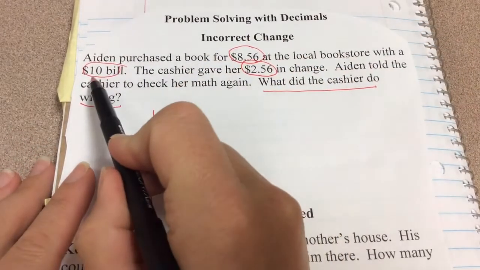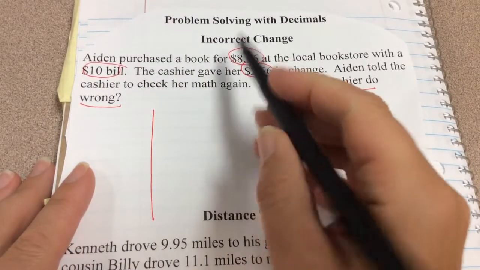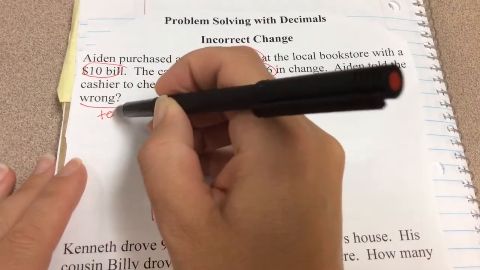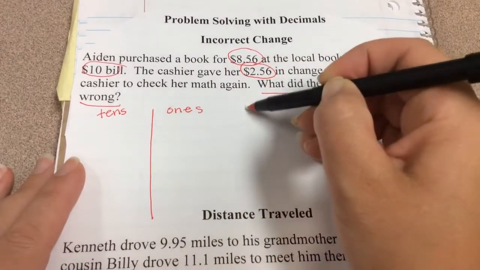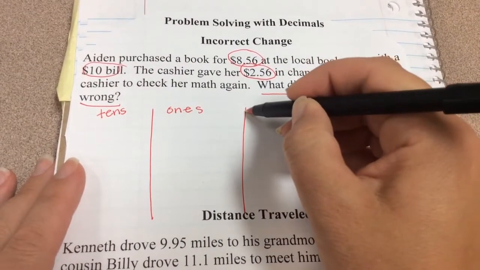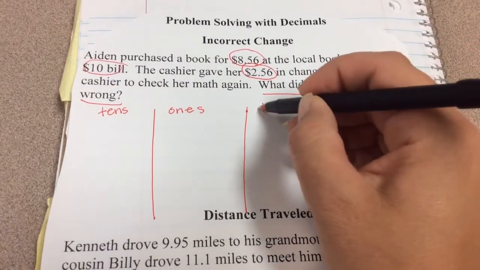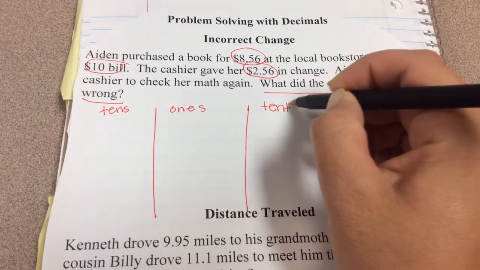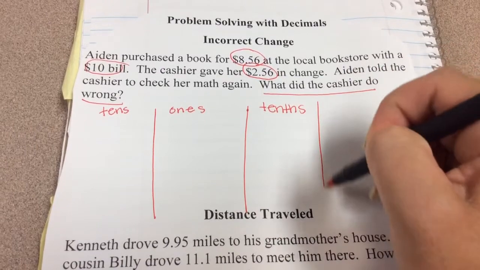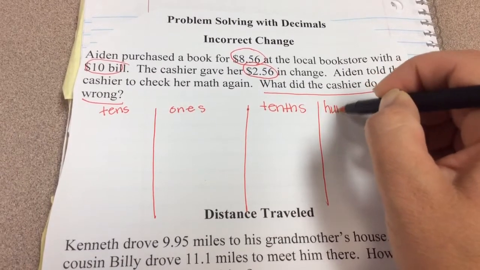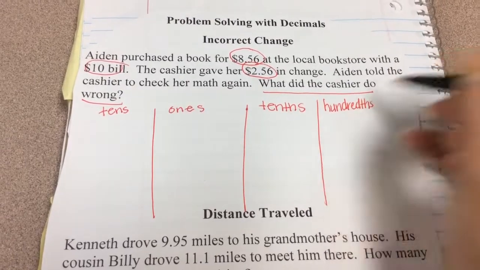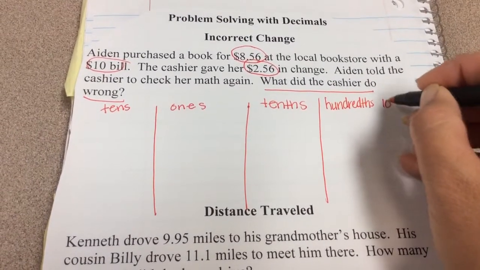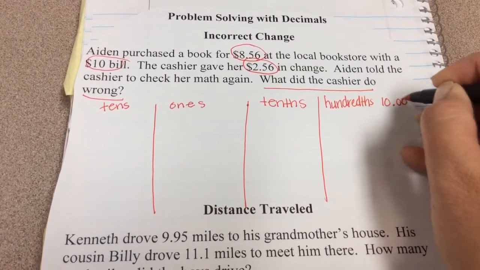So this time I have $10, so I need to bump over to the tens place. So I'm going to make the tens. I'm going to make the ones. I'm going to make the tenths. And I'm going to make the hundredths. Okay? And over here I'm going to look at what standard algorithm would look like.